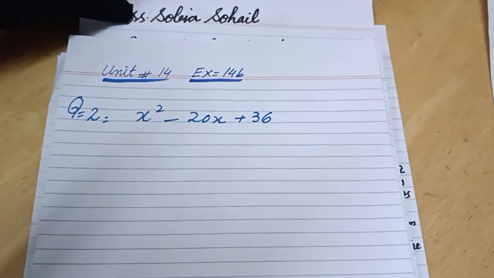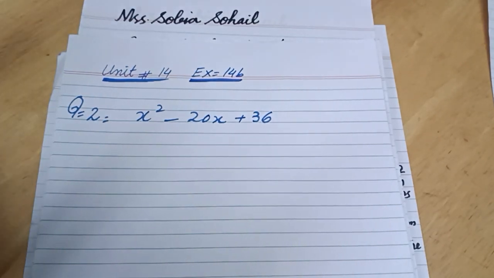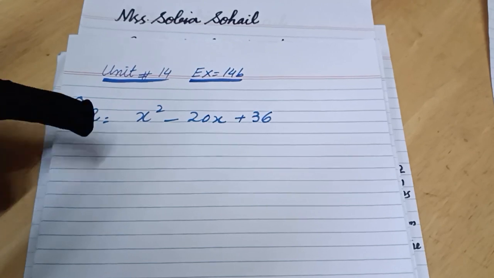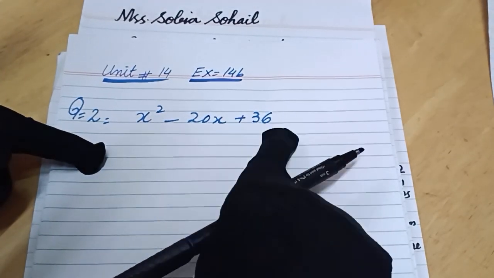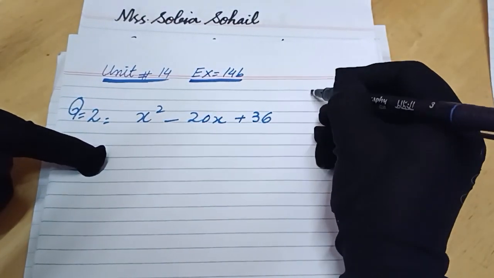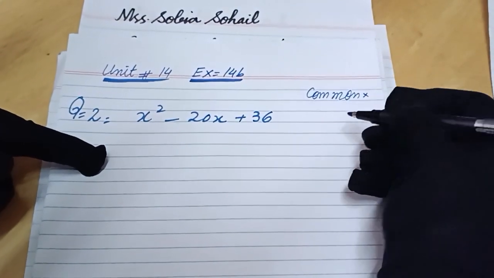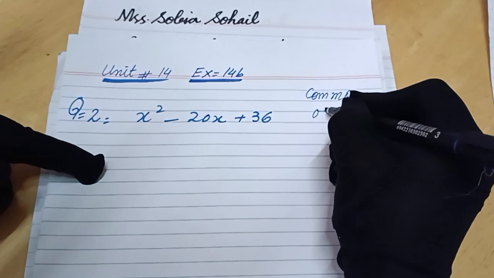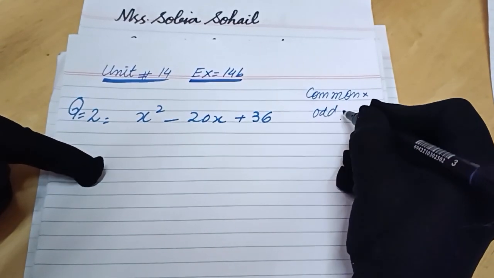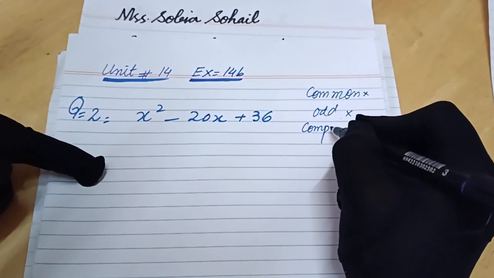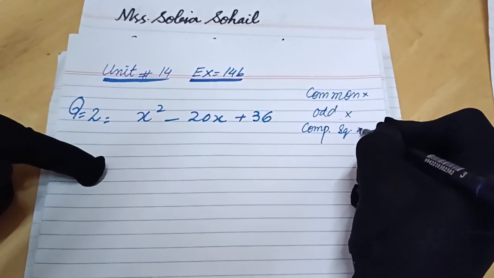Again, in a factorization question we have to check our rules. First rule, taking common. No common possible. Common, not possible. Number of terms are odd, so not possible. So, completing square method.